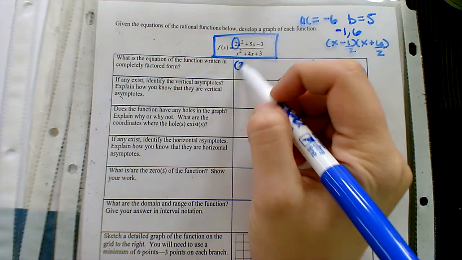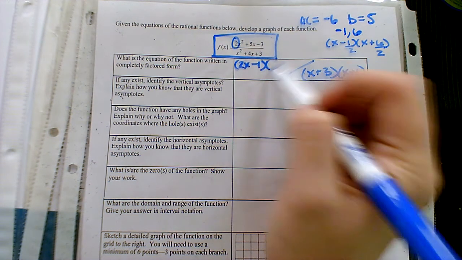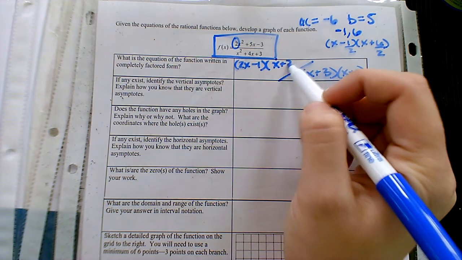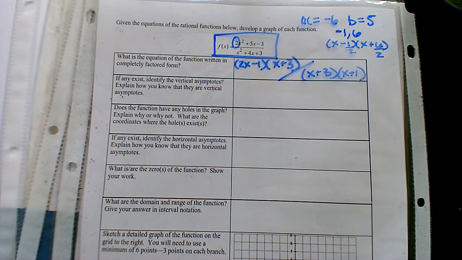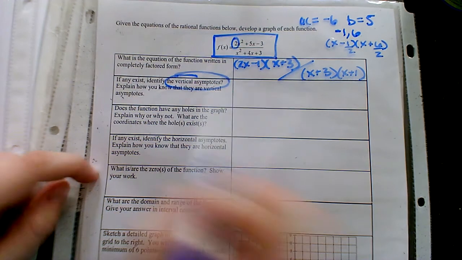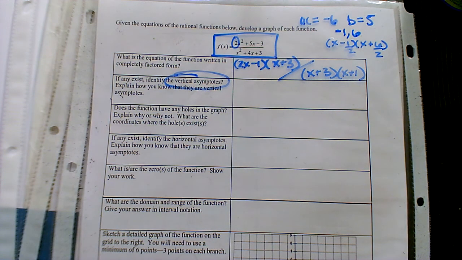Alright, so I got 2x minus 1 and x plus 3. Alright, so now it's in factored form. We should be able to figure out some characteristics. Let's roll through our options. Can we find any vertical asymptotes?